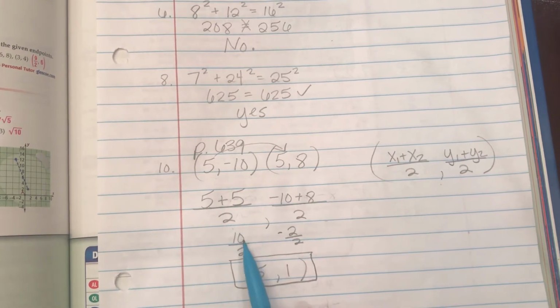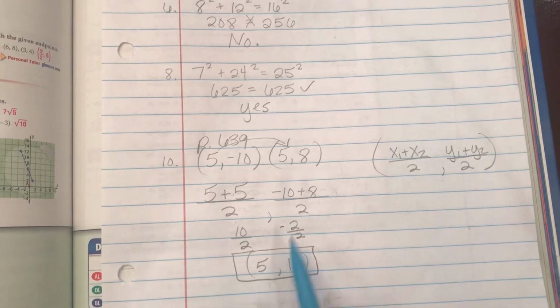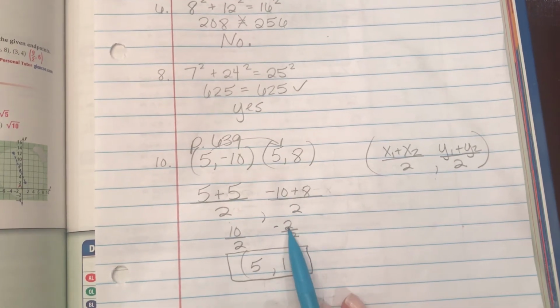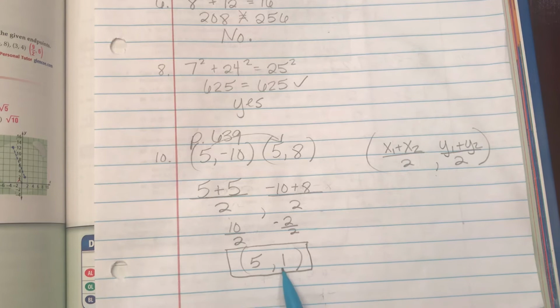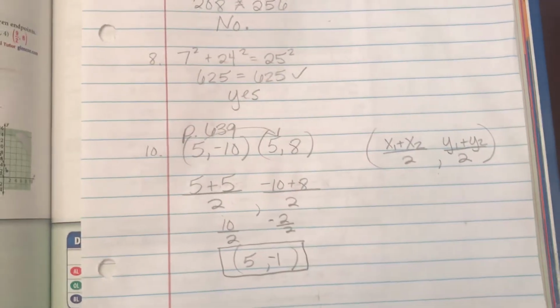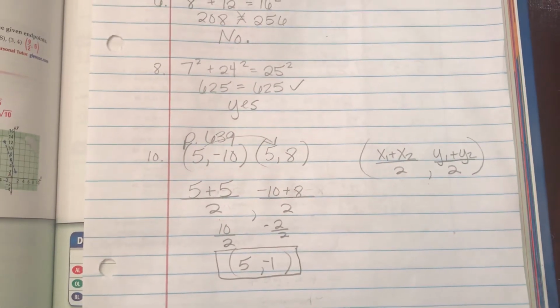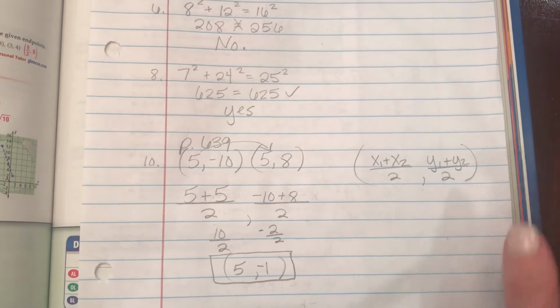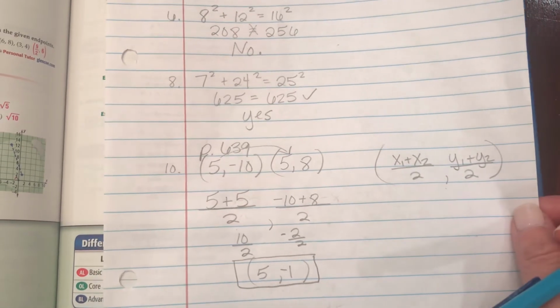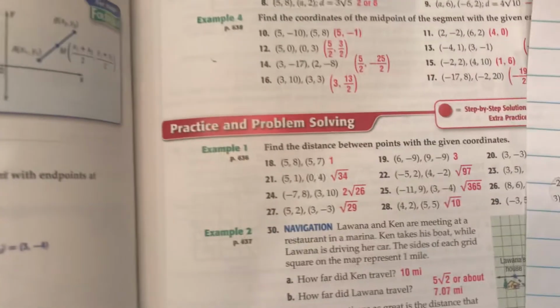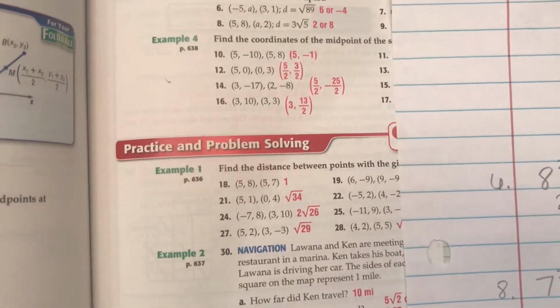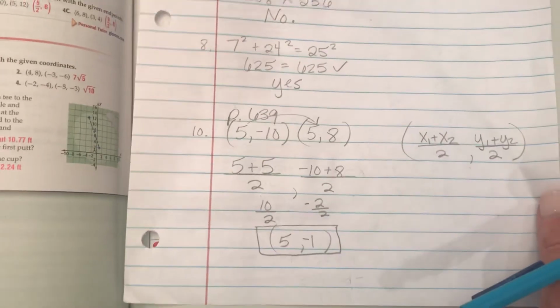So 5 plus 5 is 10 over 2, which reduces to 5. Negative 10 plus 8 is negative 2, and then divide by 2, and you get negative 1. And that's it. That's the midpoint: 5, negative 1. It's always an ordered pair. Write it in parentheses, and that's all you do. And yeah, that's correct. Alrighty, so that is midpoint.